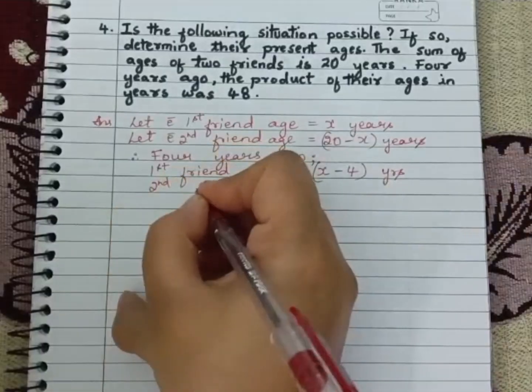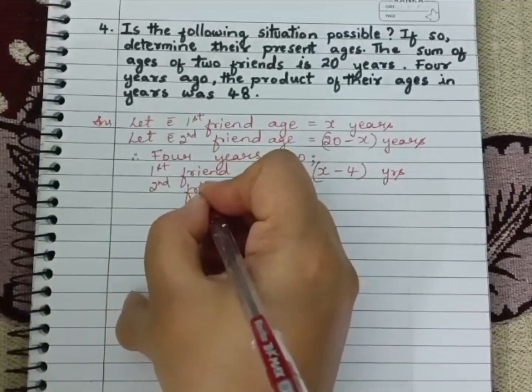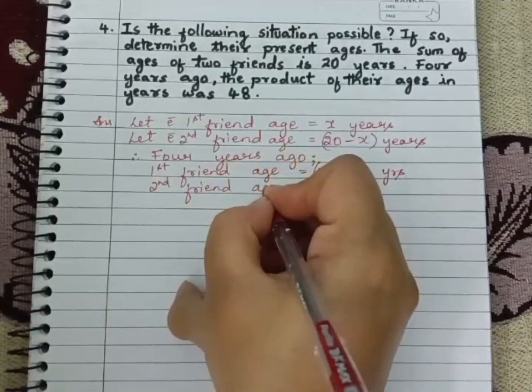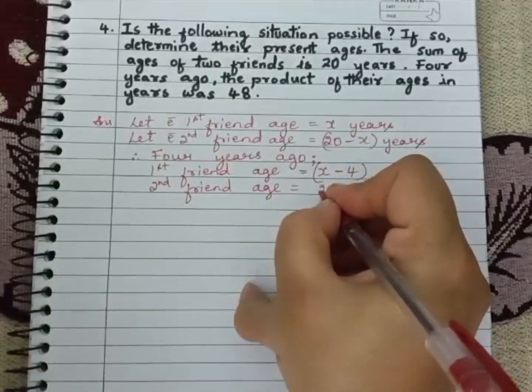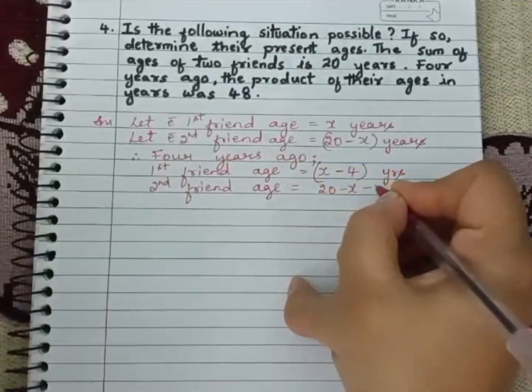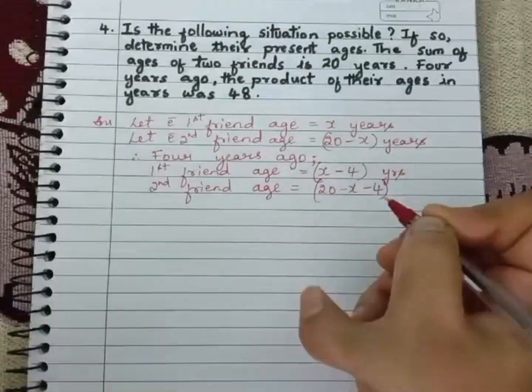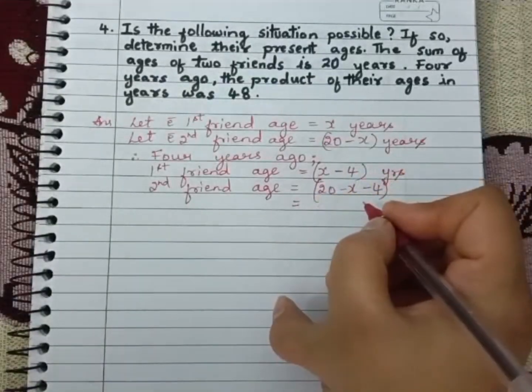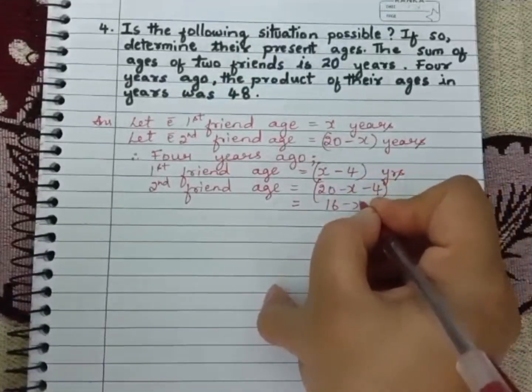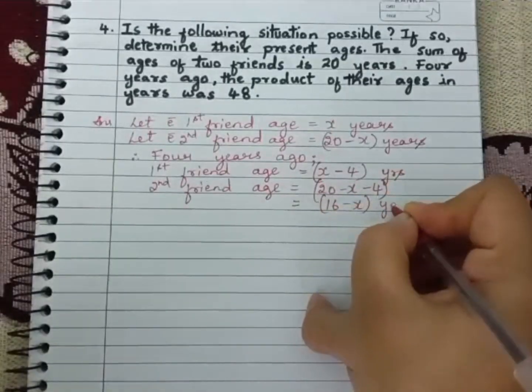Second friend age is equal to 20 minus x minus 4, that is 20 minus 4 is 16 minus x years.